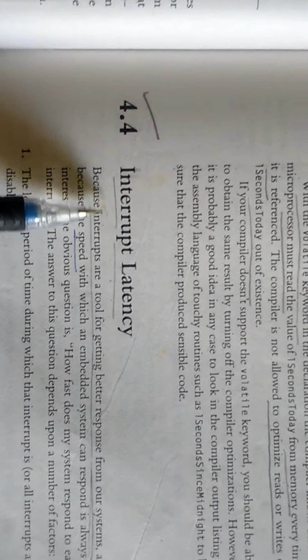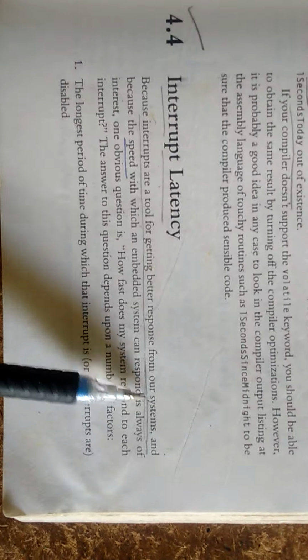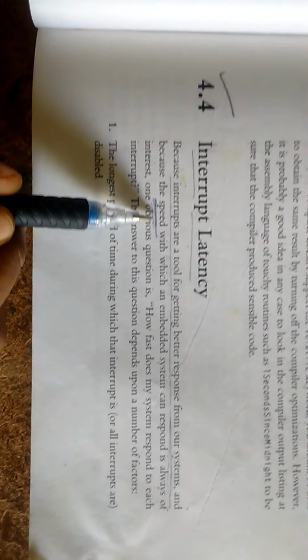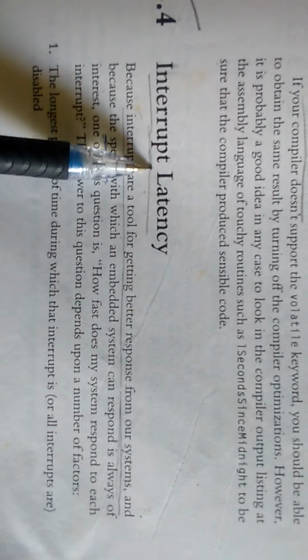Now, very importantly, we will look into interrupt latency. Interrupt latency is the amount of time the processor takes to respond to the interrupt. Interrupts are a tool for getting better response from our systems, and the speed matters a lot. The speed at which the interrupt is serviced, or gets a response, is what we call interrupt latency. There are certain factors on which this interrupt latency depends.